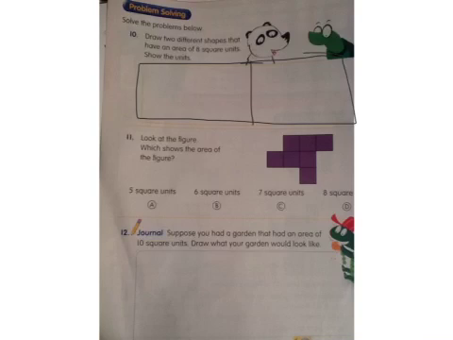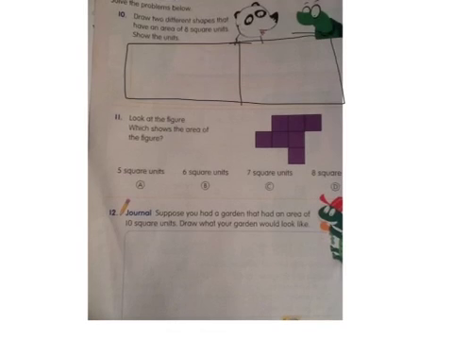Look at the figure, number 11, which shows the area of the figure. So again, you just count the square units in that shape. And then number 12, suppose you had a garden that had an area of 10 square units. Draw what your garden would look like. So on number 12, they're giving you how many square units your garden would have. You would just have to show us what that would look like, okay, with the 10 square units.